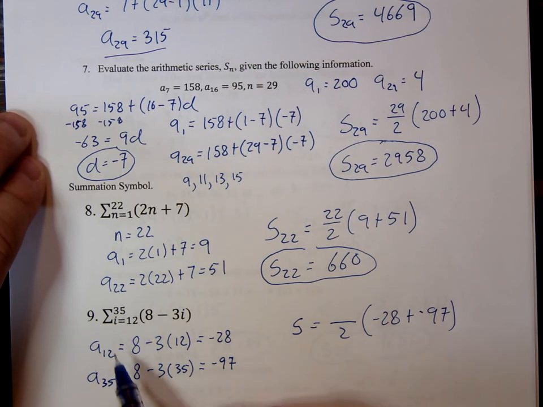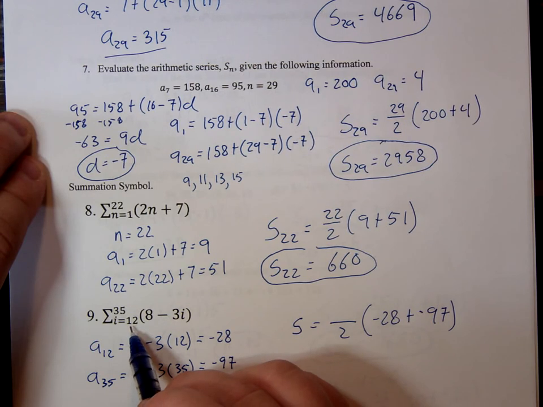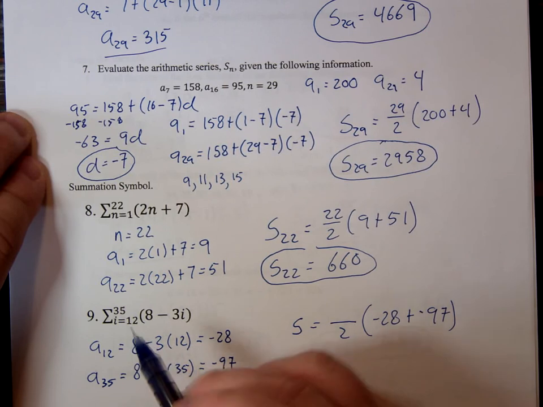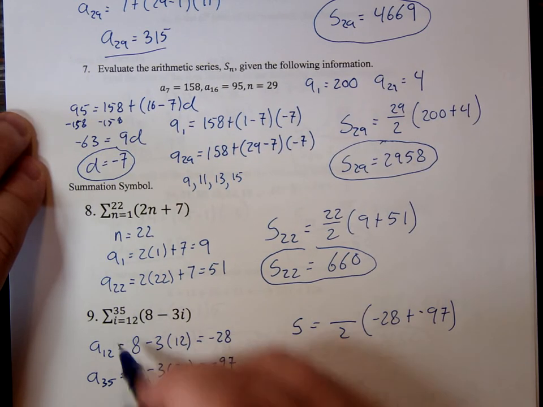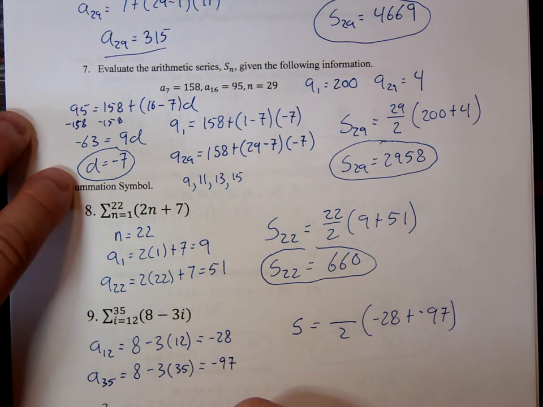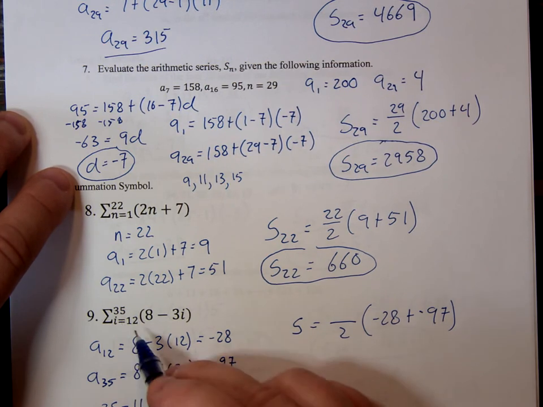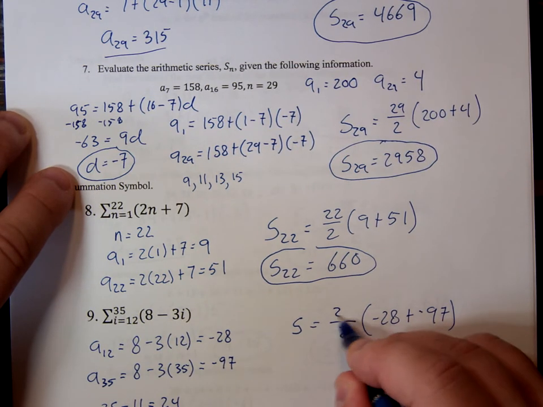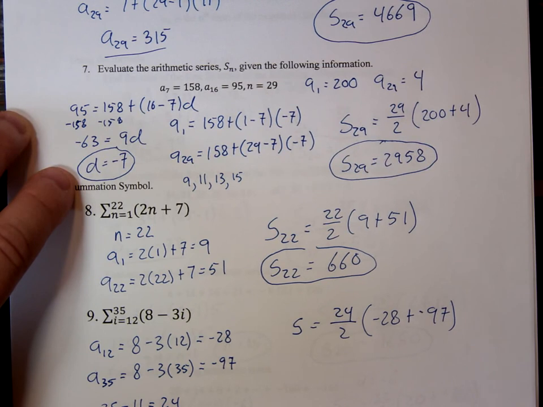But if I want 12 to be my first term instead of my 12th term, then I would subtract 11, right? So 12 minus 11 would put that at the first term. So 35 minus 11, so one less than that, would put me at the 24th. So this is actually 24 terms that I'm adding up.